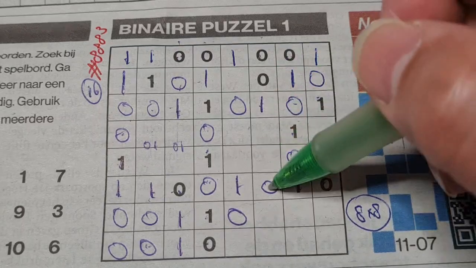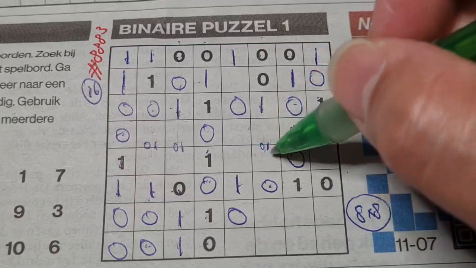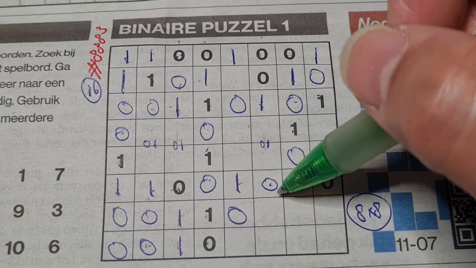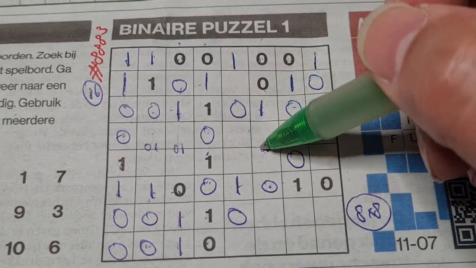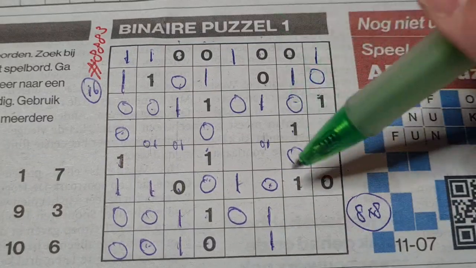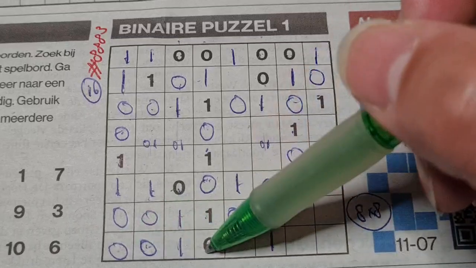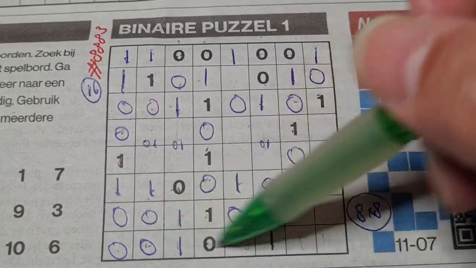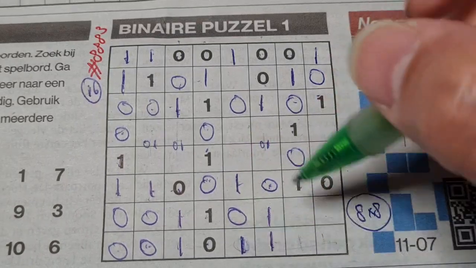I know between an O and a 1 with 2 empty boxes between, there's always an O and a 1 there, but I do not know in which order. So we have the first O, second O, third O, fourth O. So these 2 boxes will be a 1. Then we have here 3 O's. If I place number 4 there, then we have 3 ones in a row in this last row. Not allowed, one of the rules, so this can be no. This should be a 1.